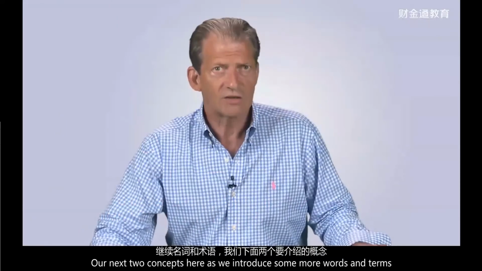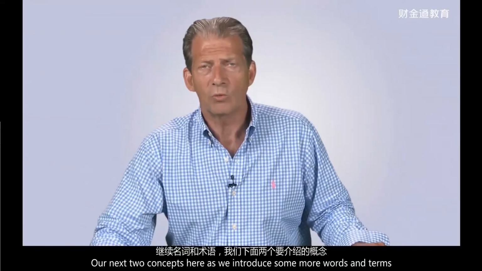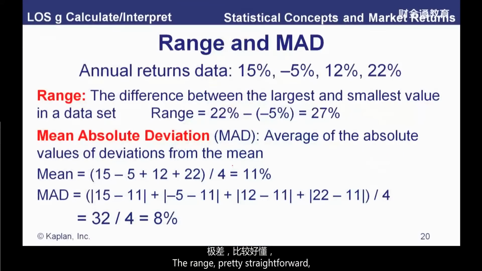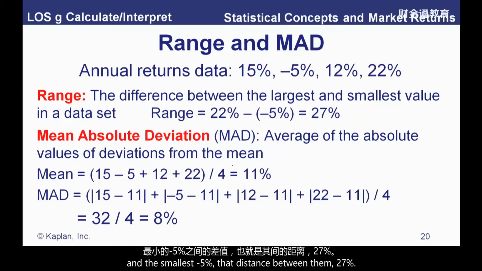Our next 2 concepts here, as we introduce some more words and terms, are the range and the mean absolute deviation. The range, pretty straightforward. How far is it from the highest to the lowest numerical value? So for those 4 returns we have there, the range is the difference between the largest, 22%, and the smallest, -5%. That distance between them, 27%.